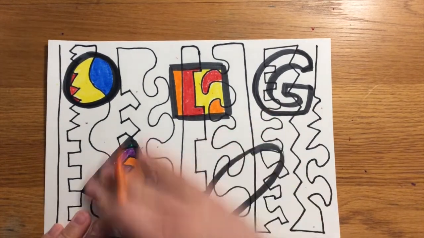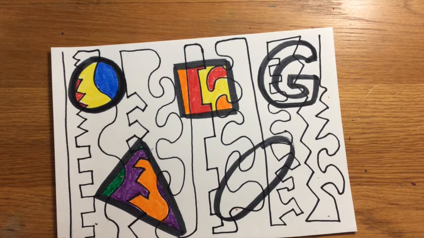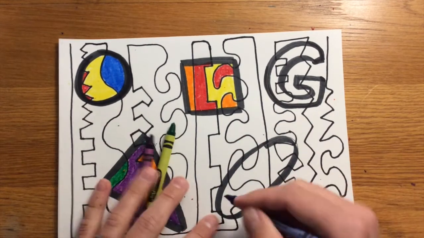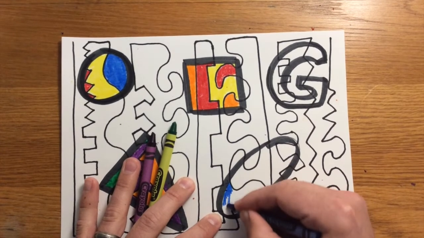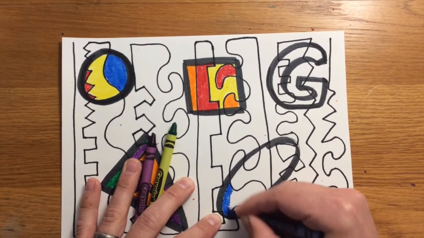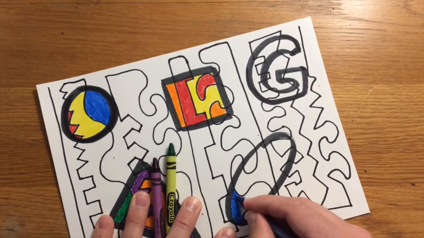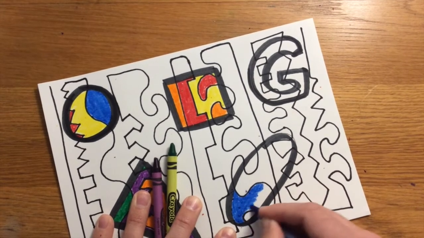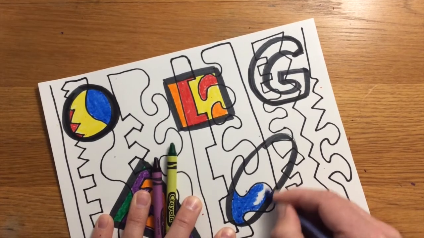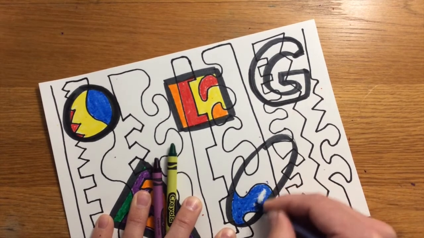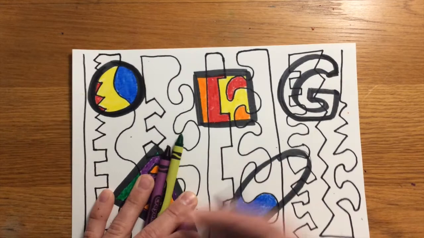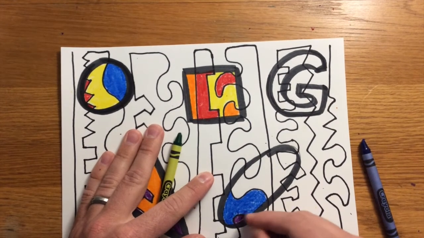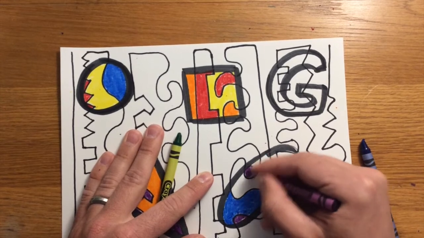All right. Next, I'm going to use the cool colors. So that would be blue, green, and purple. When I think of cool colors, I think of the ocean. The ocean is so vast that it gets very cold. So if I was painting the ocean, I'd probably use blues, greens, and purples to do that. I wouldn't use red, orange, and yellow like the sun. Use a couple purples here.